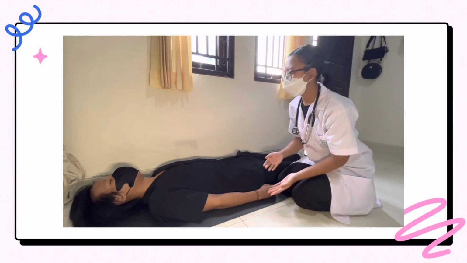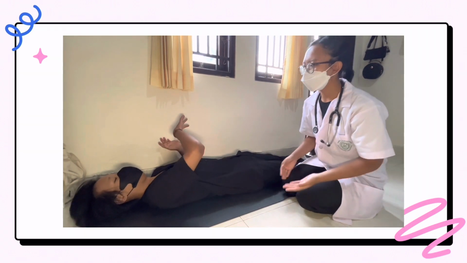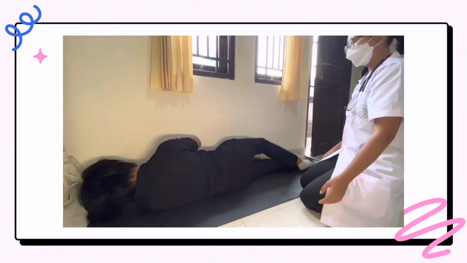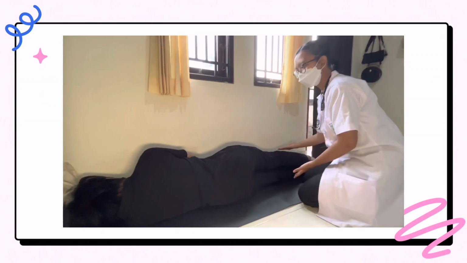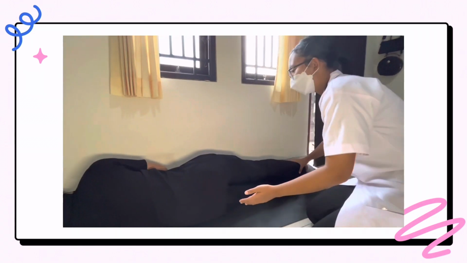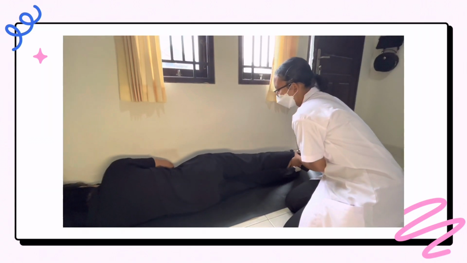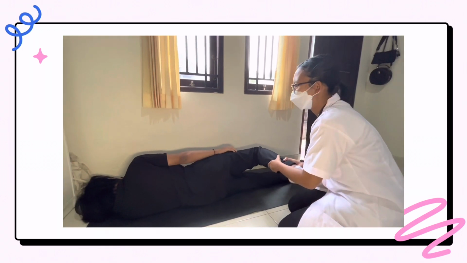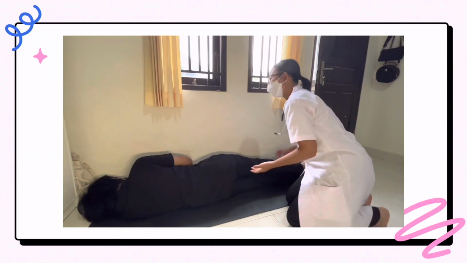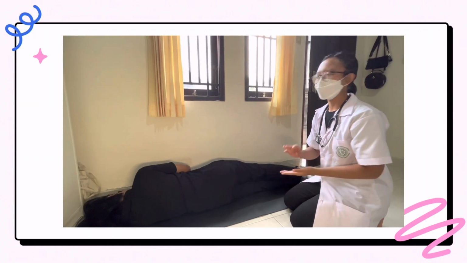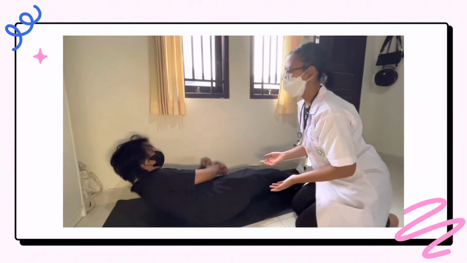Sir, please tilt your body to the left. Flex the patient's right leg and ask the patient whether they feel pain or not. It hurts? Okay, for the psoas sign, the result is positive. Fine sir, please lie down again.